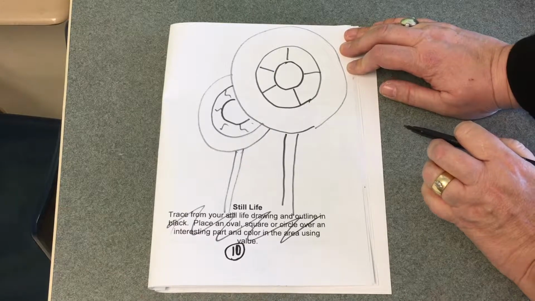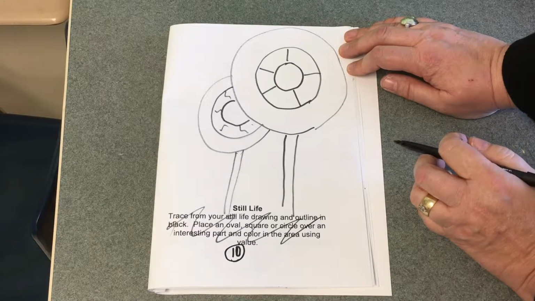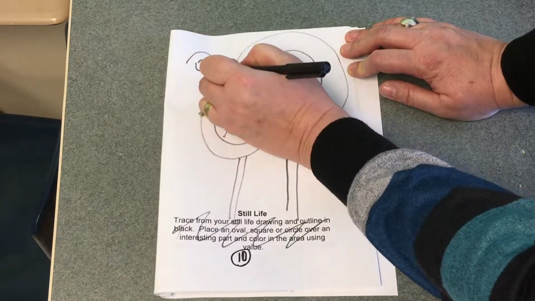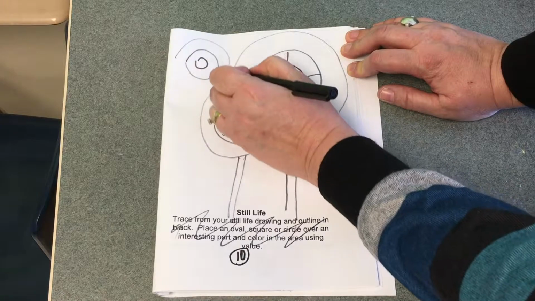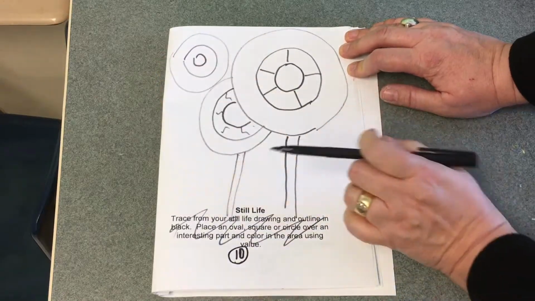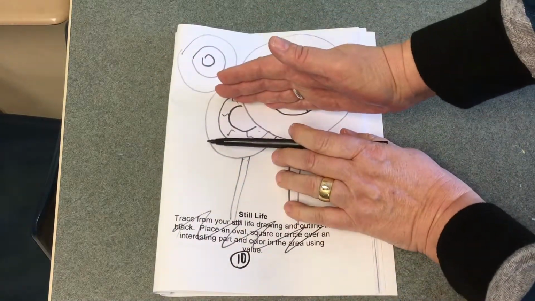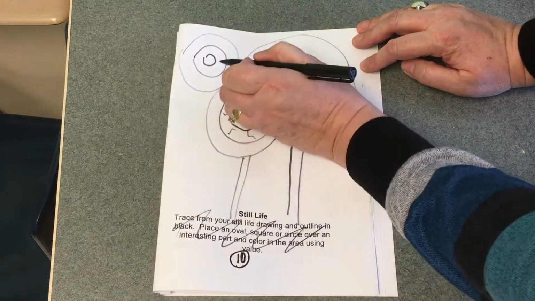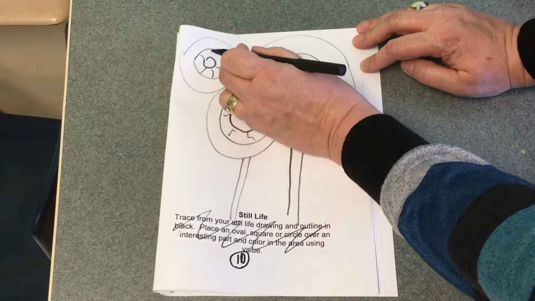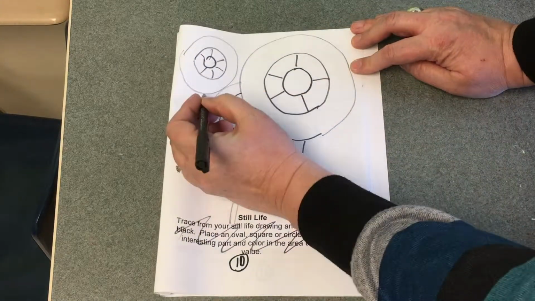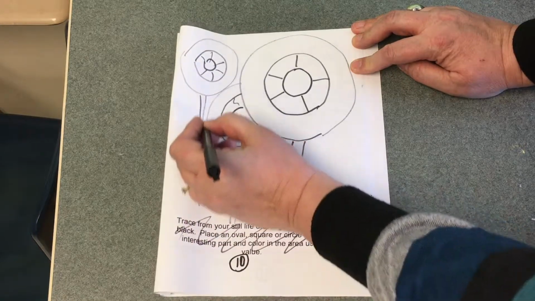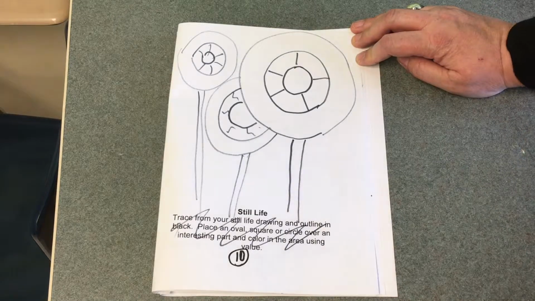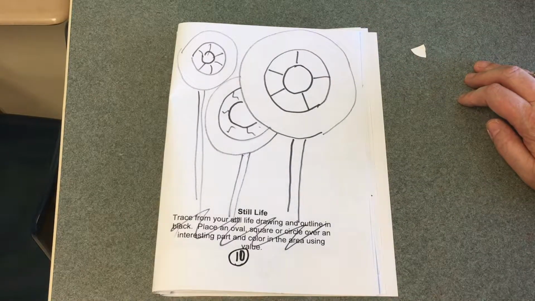Okay, so there's two. Now 3 is a strong compositional number, so I want to have a third one, and this one's going to be over here this time. Okay, because our strong areas of composition are like if we had a tic-tac-toe board here. So we don't want to have it centered. All right, so that's all you're going to do there. Oh, I need this guy's little stick back here. All right, and then if I wanted, yeah, I think I'm going to leave it like that. Okay, so that's the first step for your chalk still life.